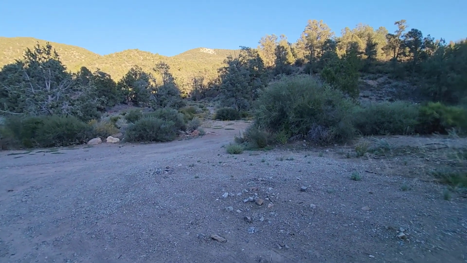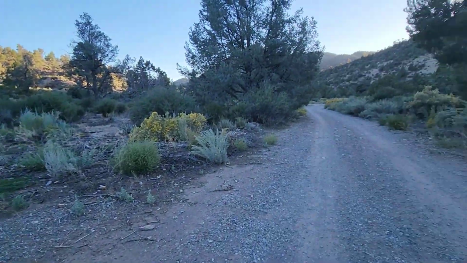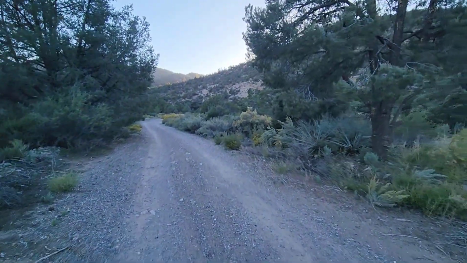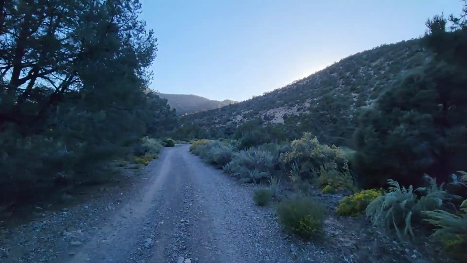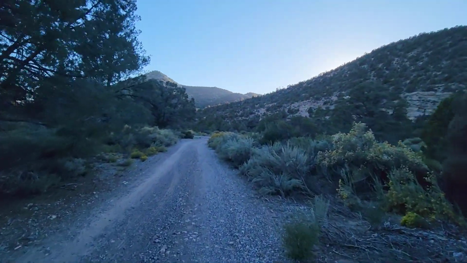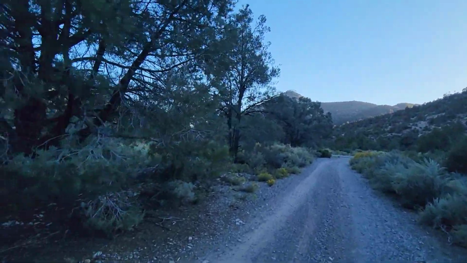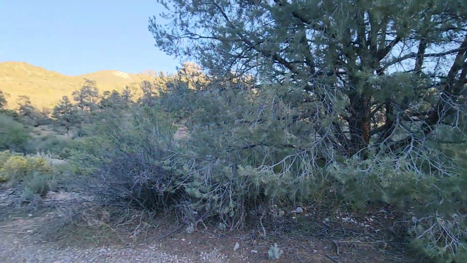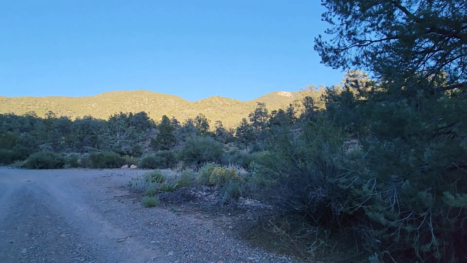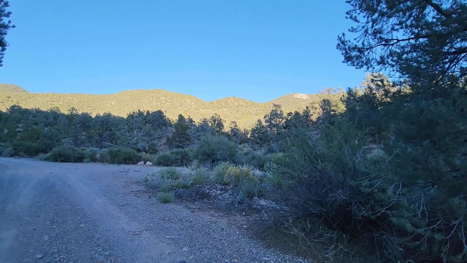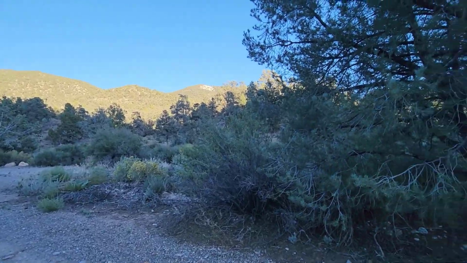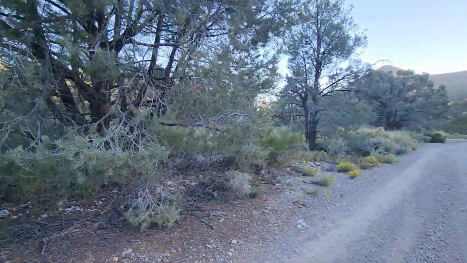And now here we are connecting with Lovell Canyon Road. I want to see exactly where this is because this is where I'll start the next section on the Wilson Ridge as we continue north.